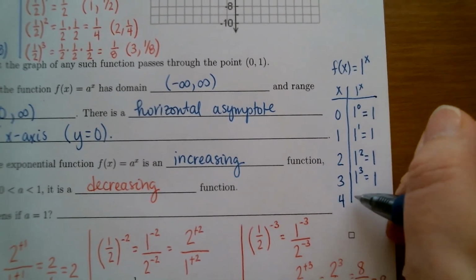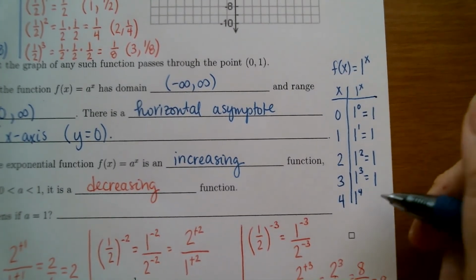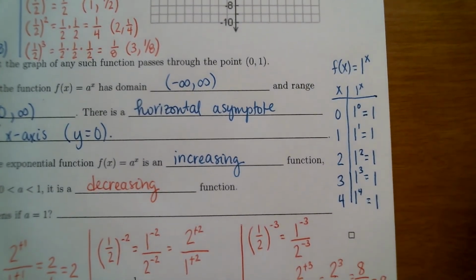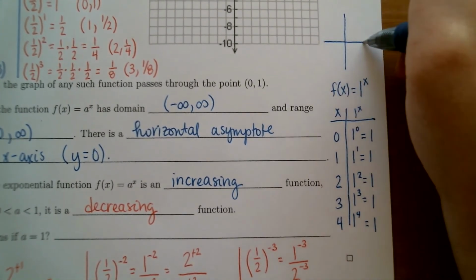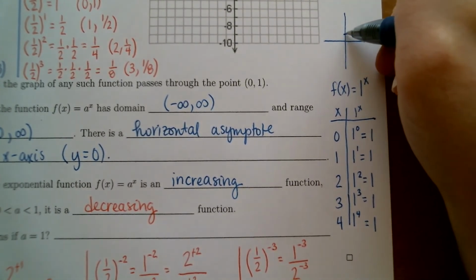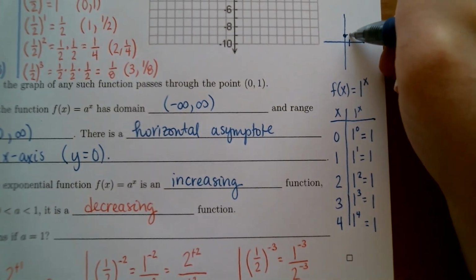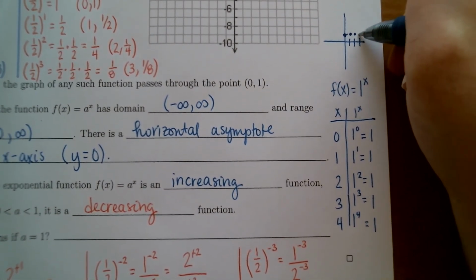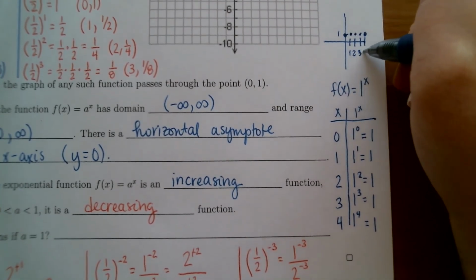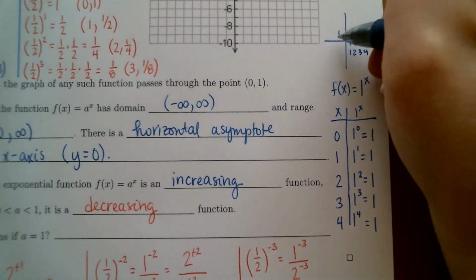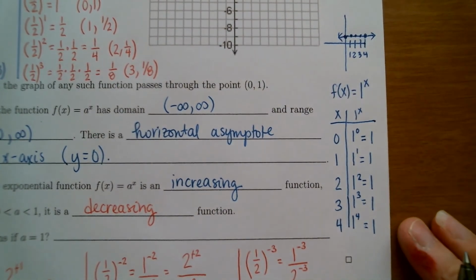So hopefully you can see that anytime I plug in an x value, the y value is always going to be 1. So I end up with a graph where no matter what the x value is, the y value is 1. And so I end up with a horizontal line. That is not exponential.